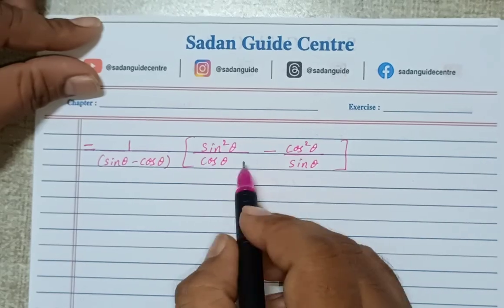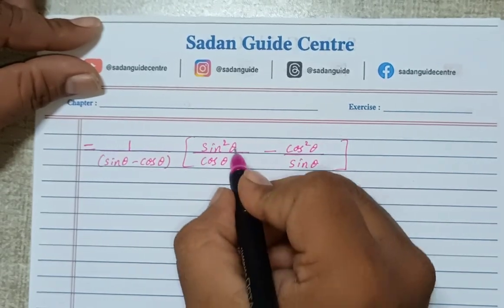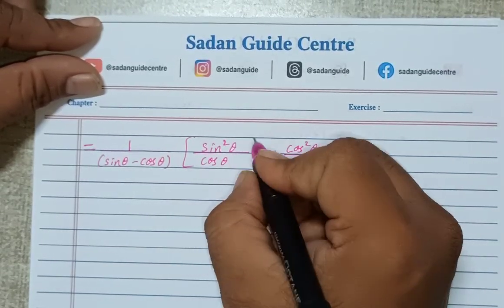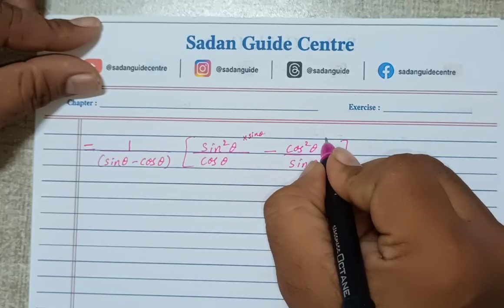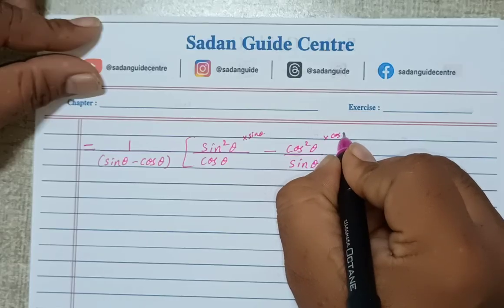Now we can take the LCM by multiplying here by sin theta and here by cos theta.